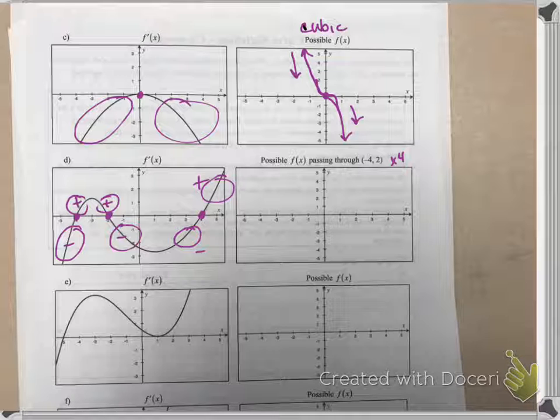Okay, since we know that f prime is 0 at -4 and -2, we know that here the slope of the tangent line is either positive or negative at those points.